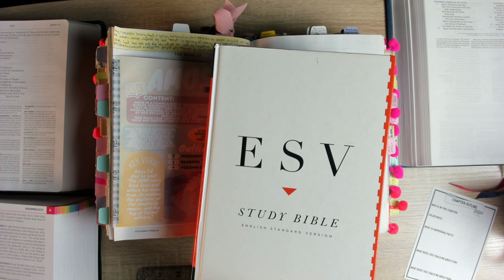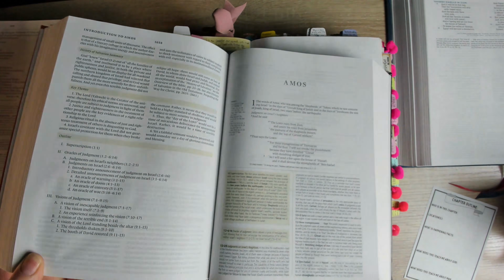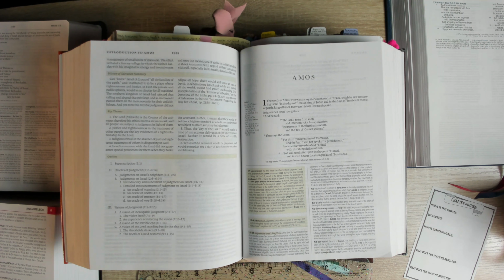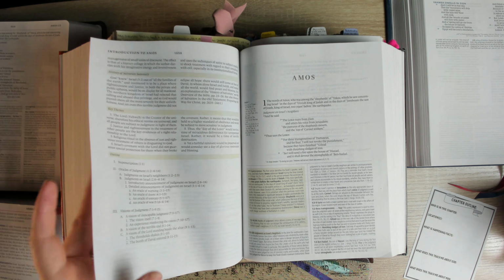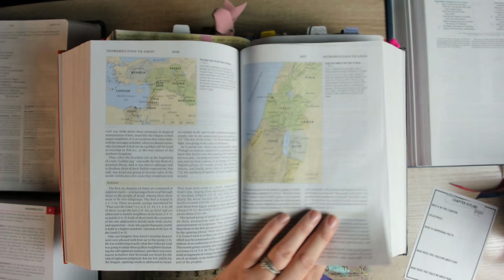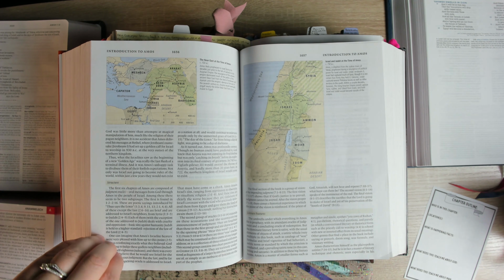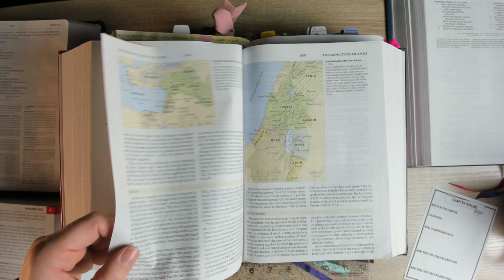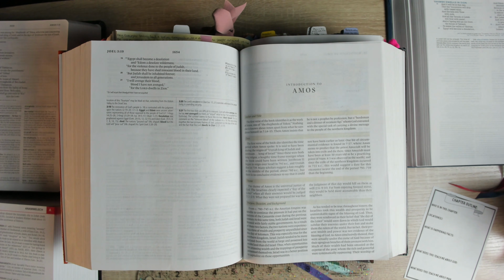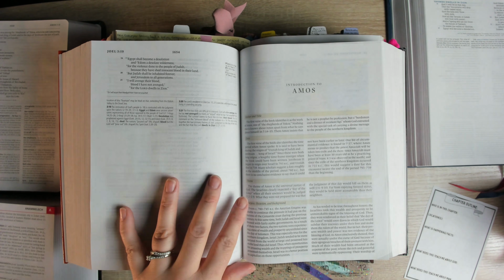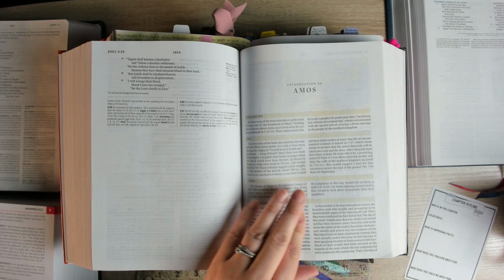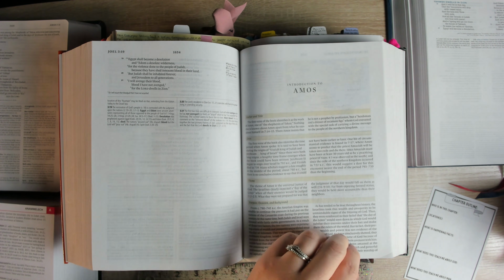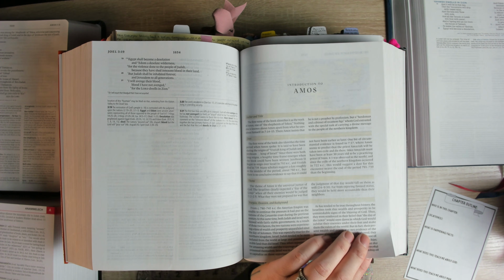I'm now moving on to the ESV Study Bible, and I'm going to check out the outline they have for Amos. ESV Study Bible is an excellent resource. They have so much information in here, and it's really going to be helpful when you are beginning to study a book of the Bible. Even if you're not studying it and you're just reading it, I always would recommend read the introduction that you have in your study Bible. It's going to help you understand so much more, and especially if it's a book that feels intimidating to you, that's going to really benefit you.